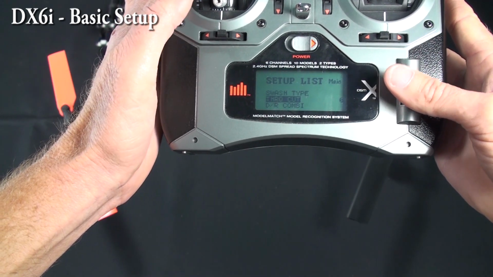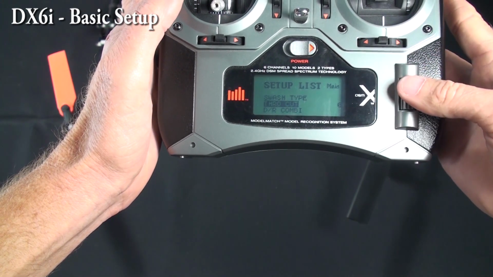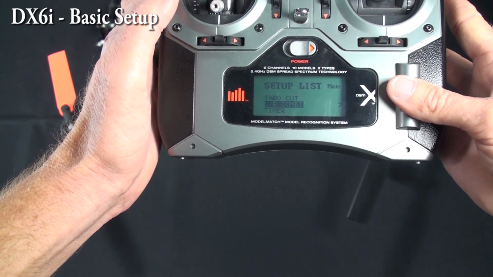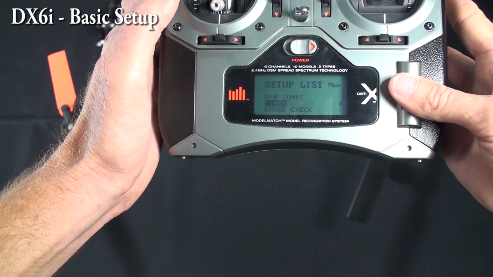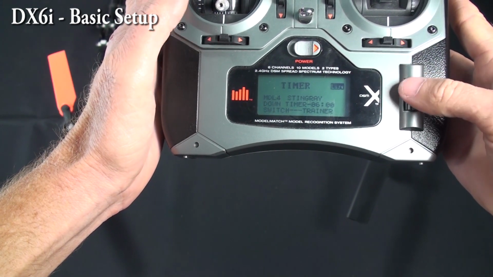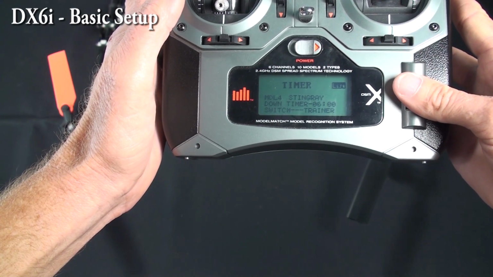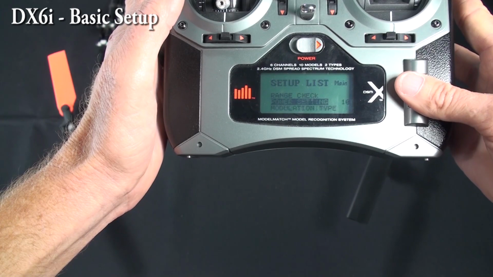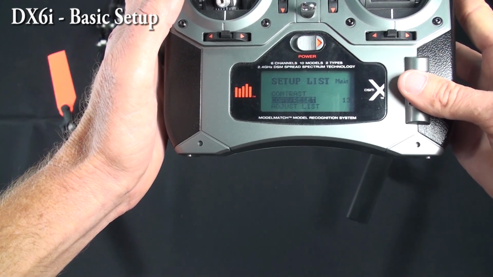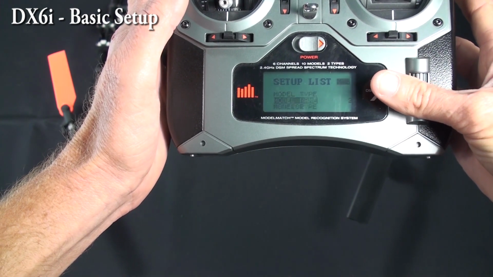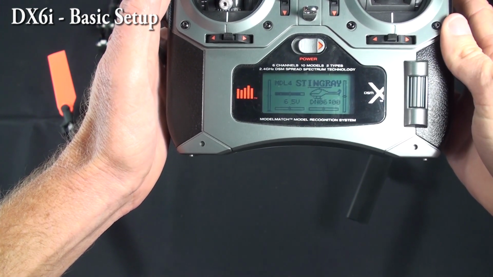Throttle cut, we're not using throttle cut, which is the button set on this one. We don't use that. We're using throttle hold, which we set in the throttle curve setting. And that is it. Timer. You can set, we just set it at 6 minutes, activate it off of one of the switches. For mine, I often set it at about 4 minutes, but that depends on the battery size you're using. That should be it. None of the rest of this should you have to use. That's it on the DX6i.